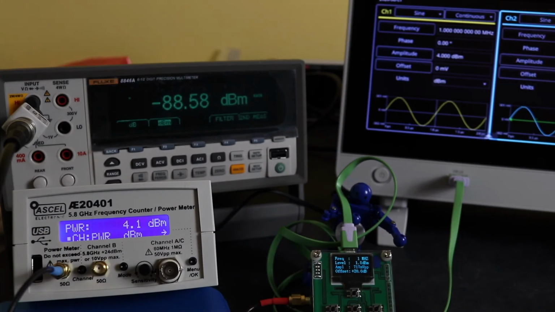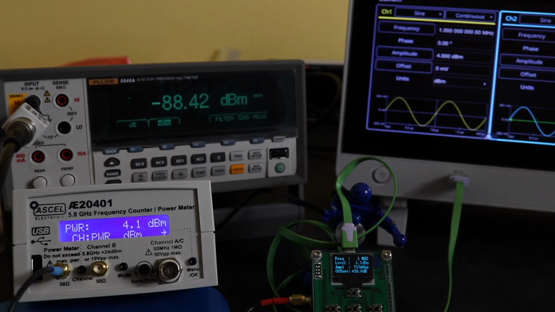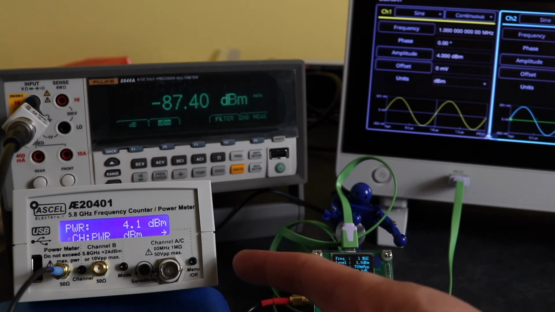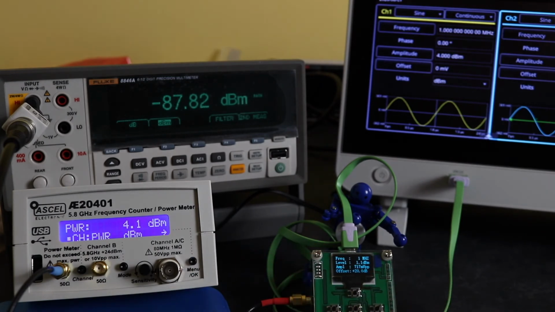Okay, so hopefully you can see everything. I've got the AFG31052 set up at 1 megahertz output. Channel 1 is going to track channel 2. Channel 1 is connected to our AE20401, currently reading 4.1 dBm, and channel 2 is connected to our little unit down here, which is currently reading 1 dBm. So you can see the difference between the two.